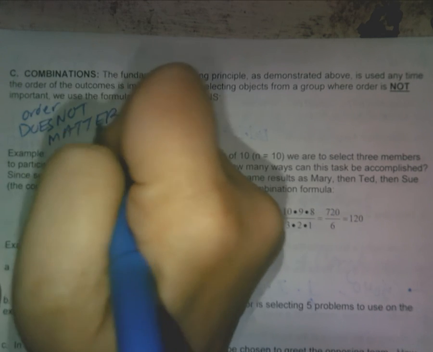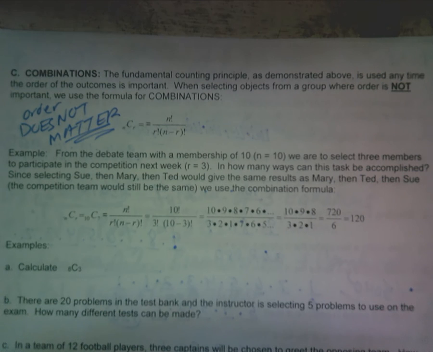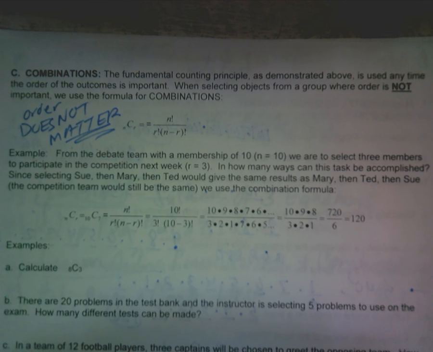Order does not matter. So let me give you an example of where order does not matter. This is my favorite one to do. If I go to the pizza store and I say, I would like a large pizza with pepperoni, mushrooms, and onions. And then Ryan goes to the pizza store and says, no, I want it with onions, then pepperoni, then mushrooms. What are they going to make us? Order didn't matter. It didn't matter that Ryan said it one way and I said it another way. It's the same thing. That's called a combination.